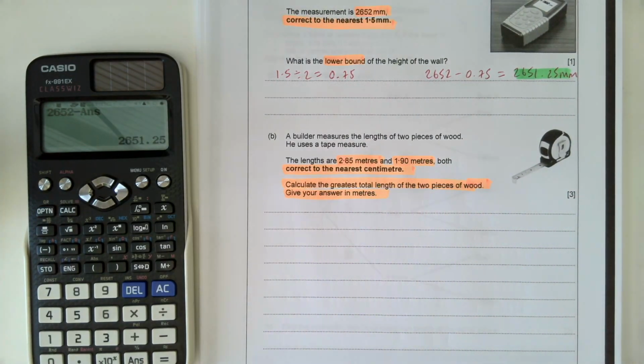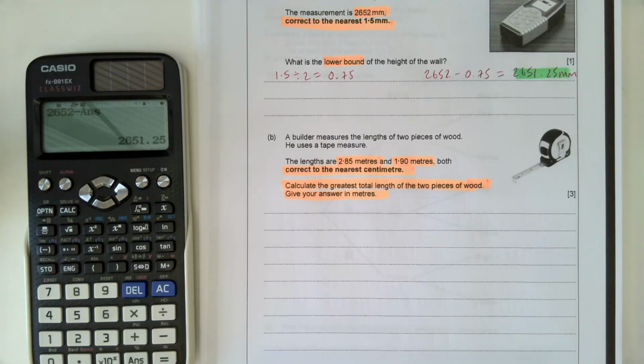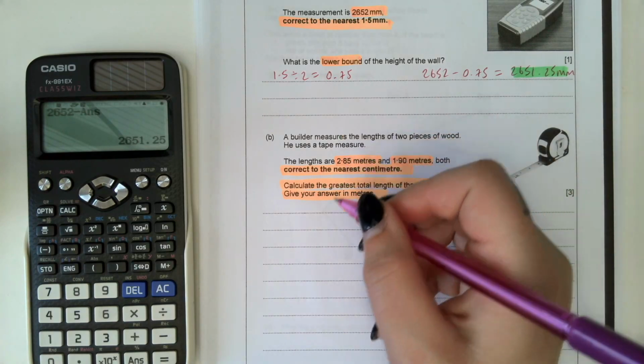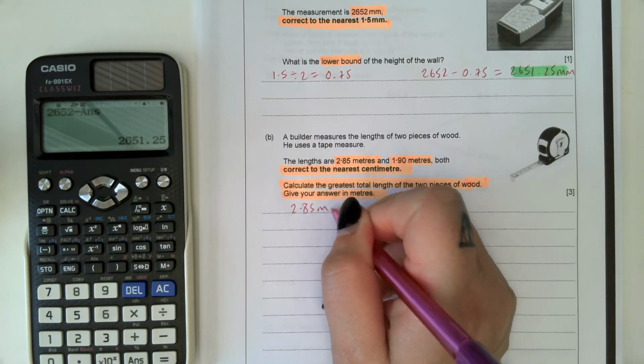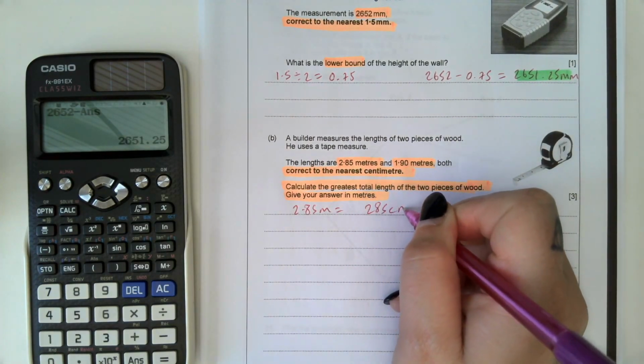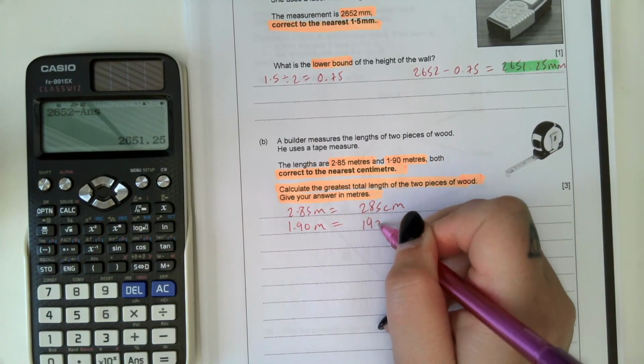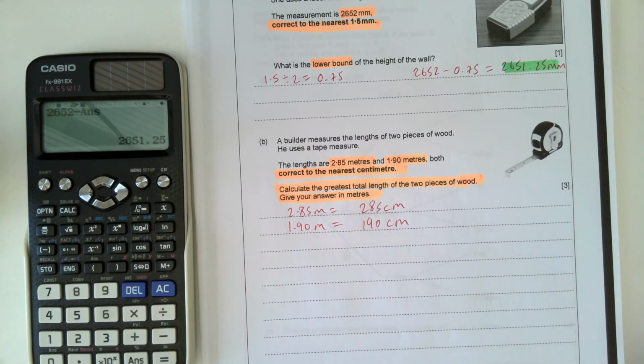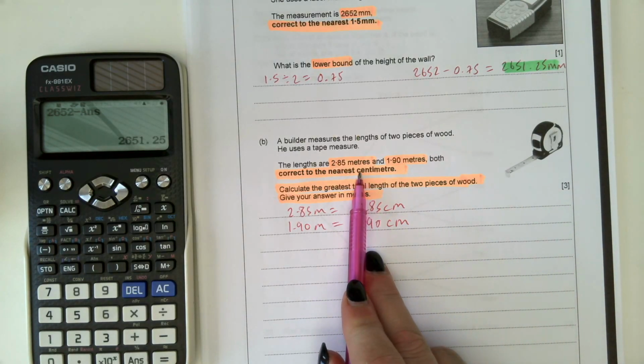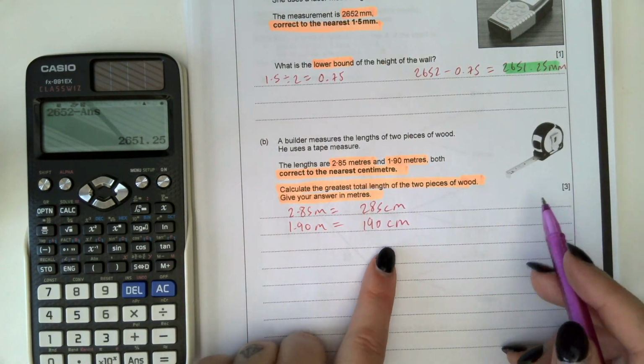Correct to the nearest centimetre, okay? So to the nearest centimetre, we are working in centimetres, so it would be easier to work in centimetres. 2.85 metres is 285 centimetres. 1.90 metres is 190 centimetres. We multiply by 100, remember. To the nearest centimetre, so it's to the nearest 1 centimetre.